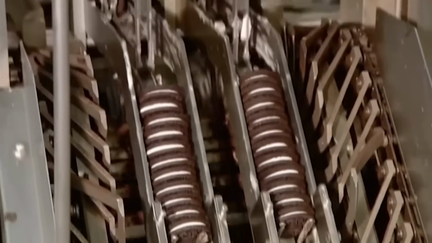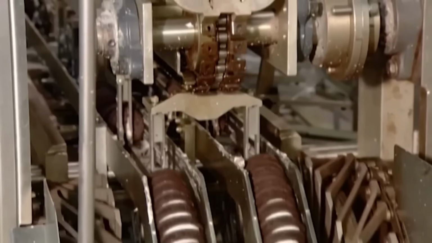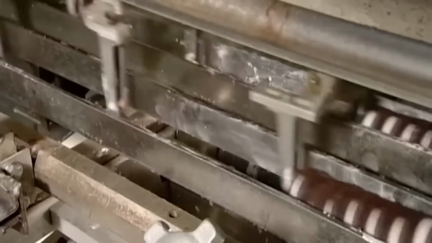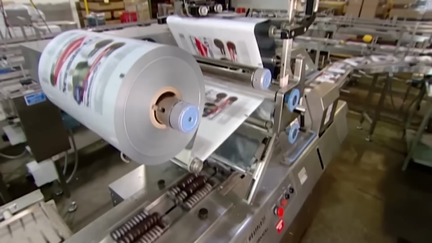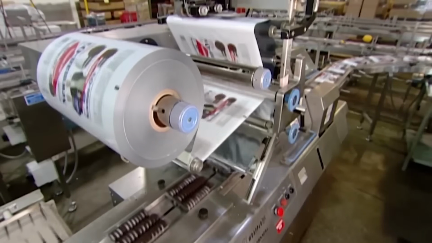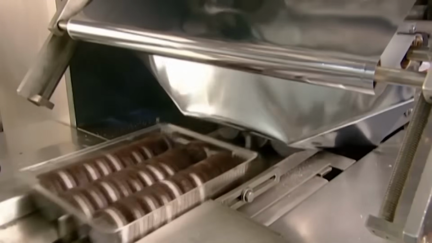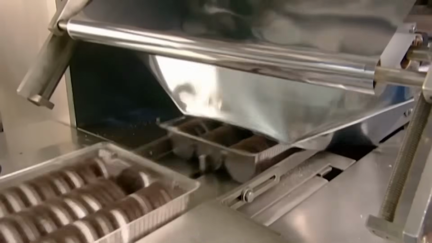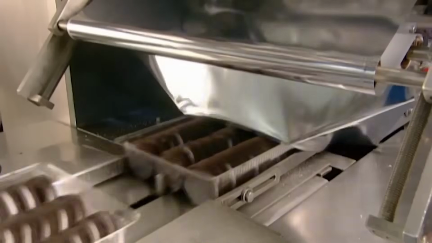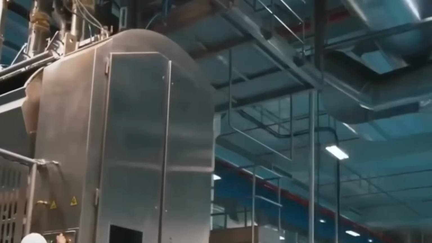These trays help protect the cookies from damage and keep them organized for end-user convenience. Parallel to this, packaging film, pre-printed with branding, nutritional labels, and product information, is unwound from large rolls and fed into a form-fill seal machine. As the cookie-filled trays pass through the machine, the film is wrapped around the product, heat-sealed on all sides, and trimmed to size.